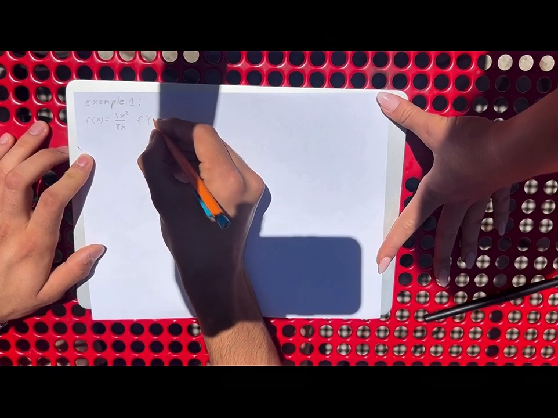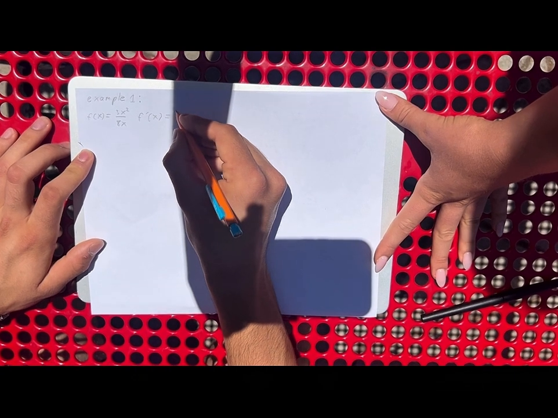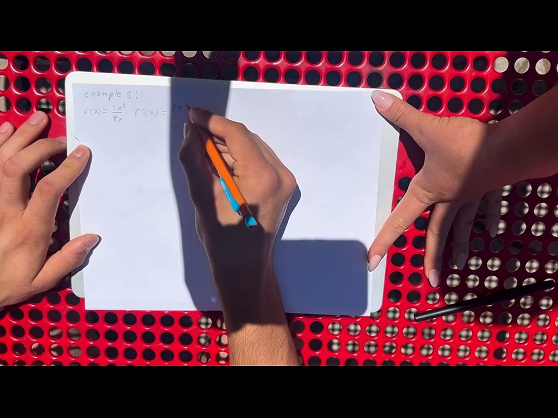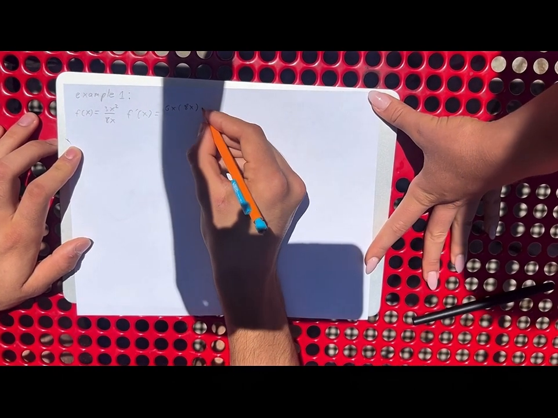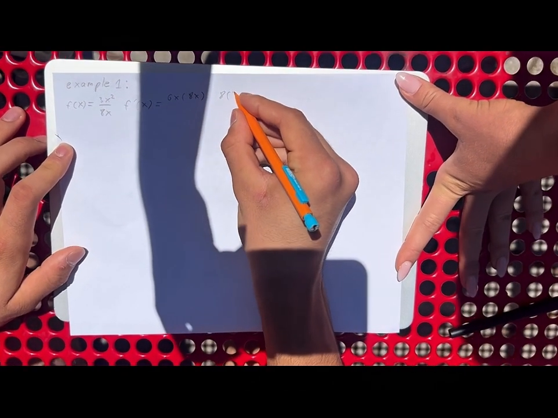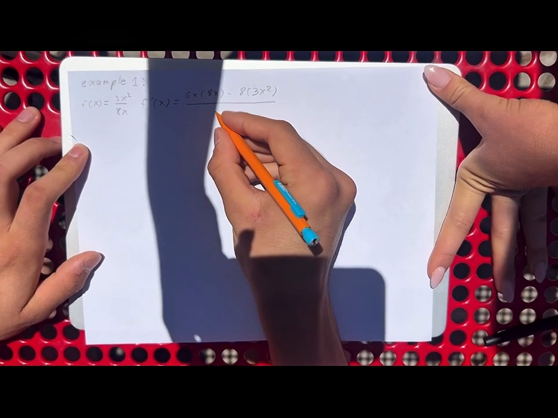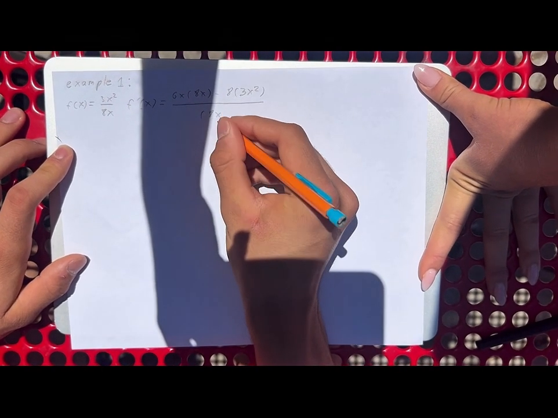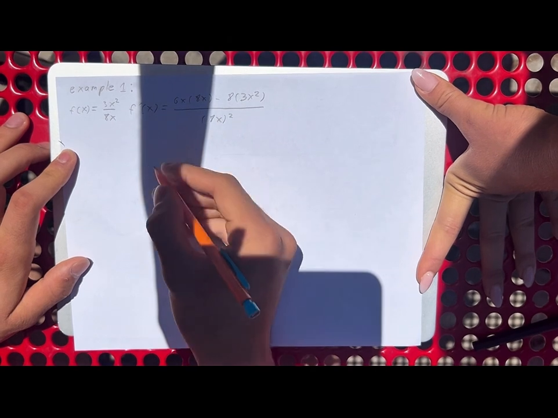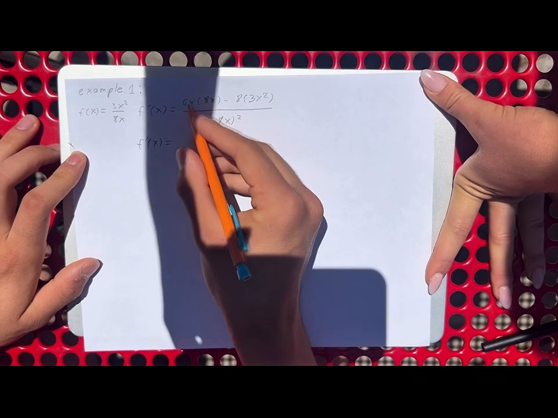So to find f'(x), first we need to take the derivative of the top function, which is 6x, multiply it with the bottom function, 8x, and subtract from that the bottom function derivative, which is 8, times the top function, which is 3x squared. All of that is going to be over (8x) squared, not 8 times x squared, 8x in parentheses squared.